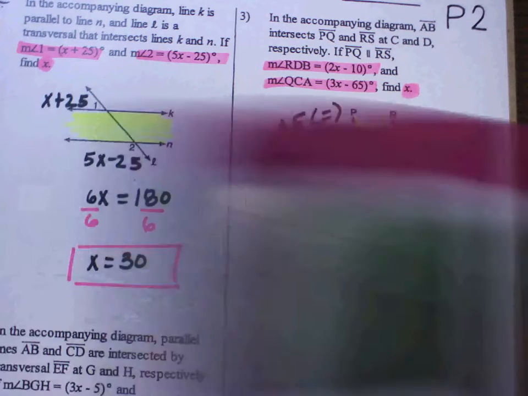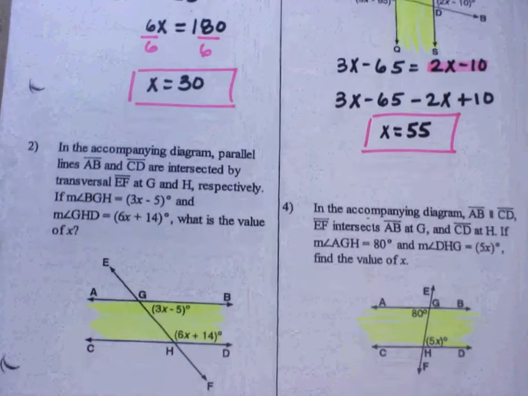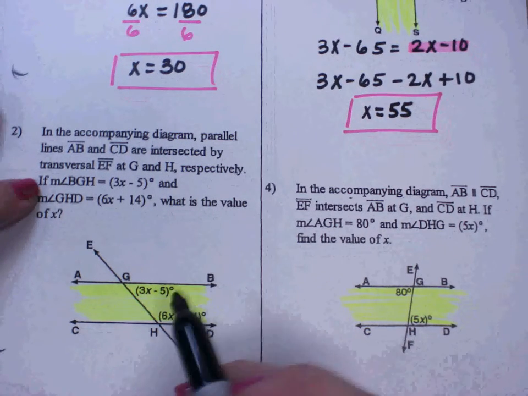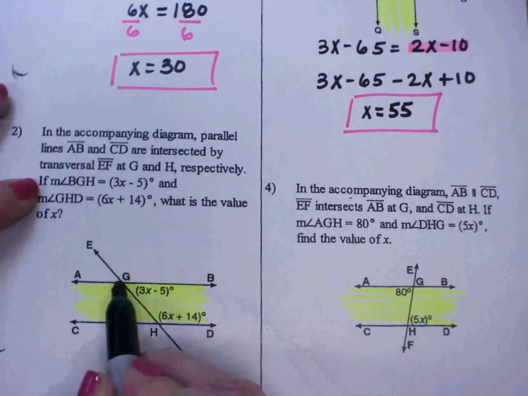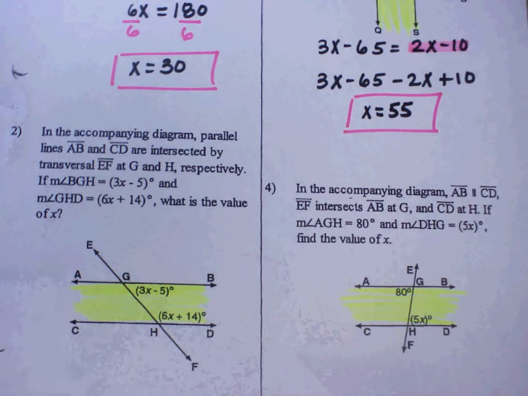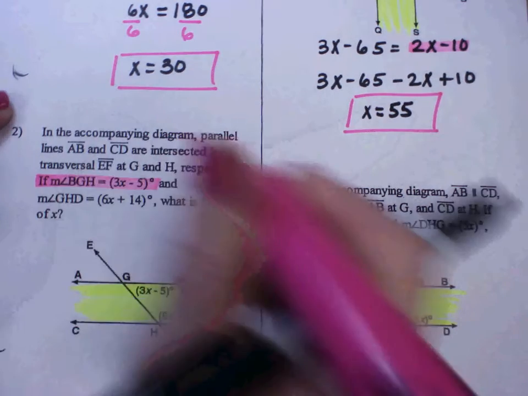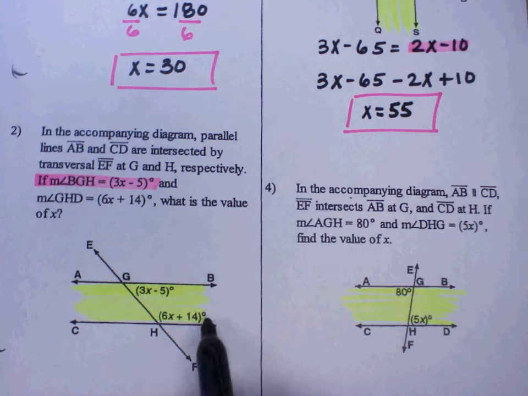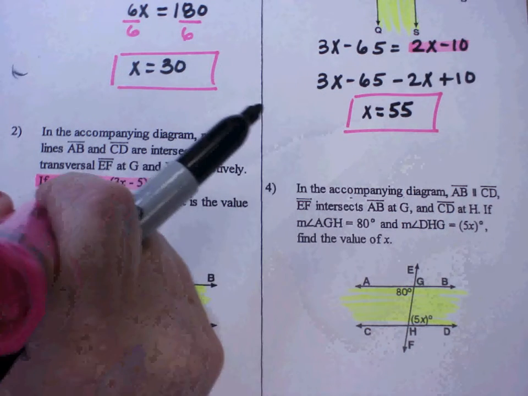All right, ready for the next one? All right. BGH is that one. That's 3x minus 5. It's already putting it in the diagram for us. And GHD is 6x plus 14, and we have to figure out the value of x.